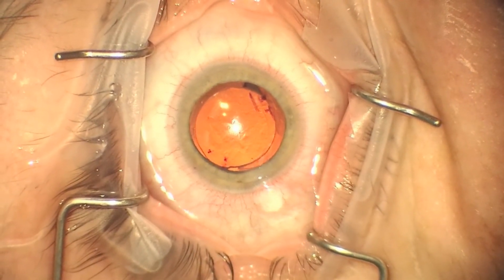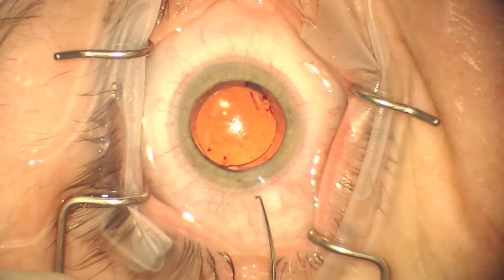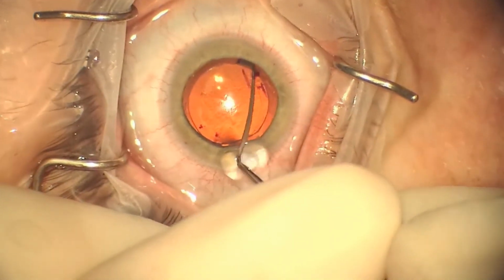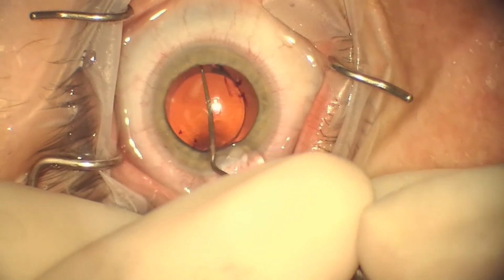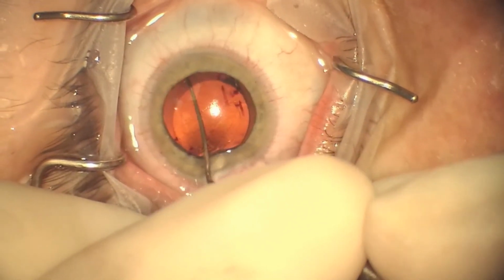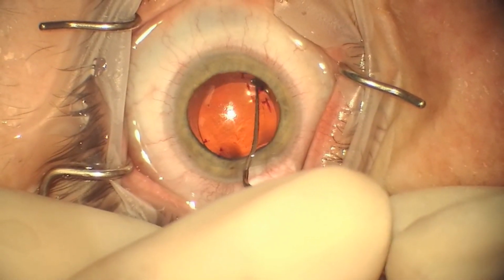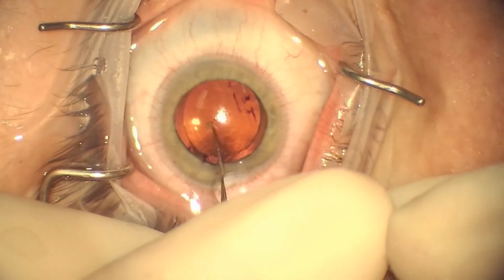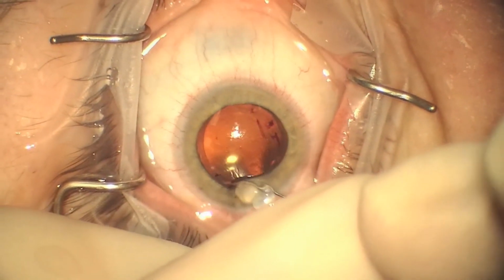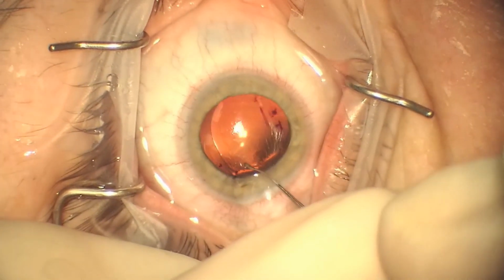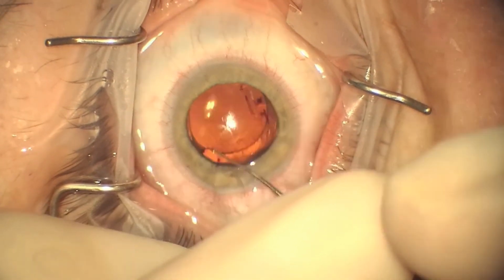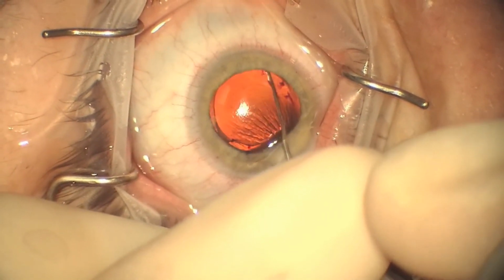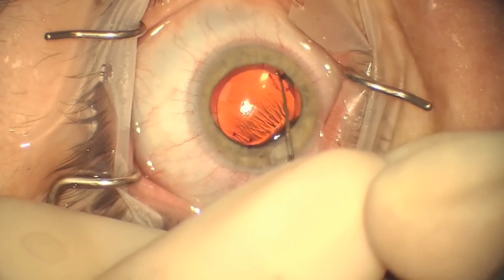We go through the original incision and insert viscoelastic to inflate the capsular bag. It's nice to use the original incision because you're not inducing any new surgically induced astigmatism. Once the haptics are freed from the posterior capsule, the lens can be rotated. This lens has only been in place for approximately a week and a half, and so it's quite easy to rotate.